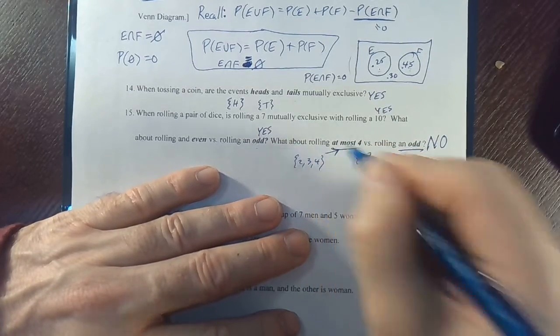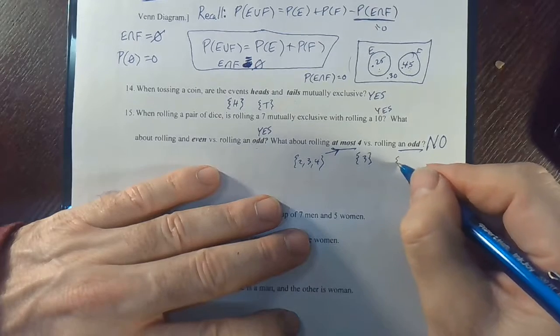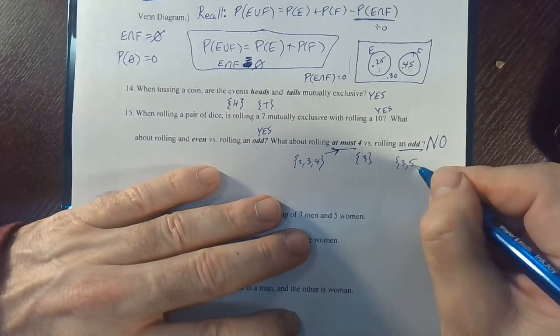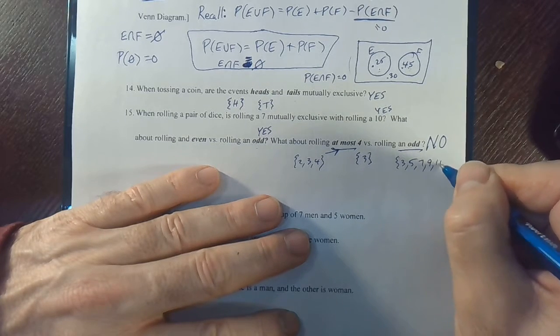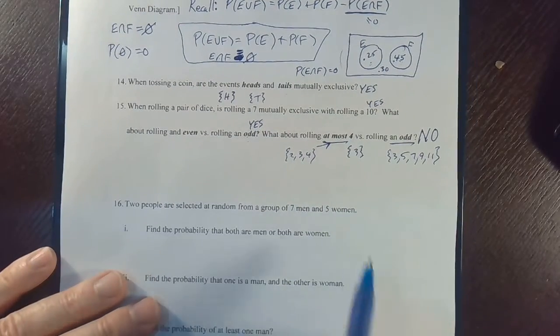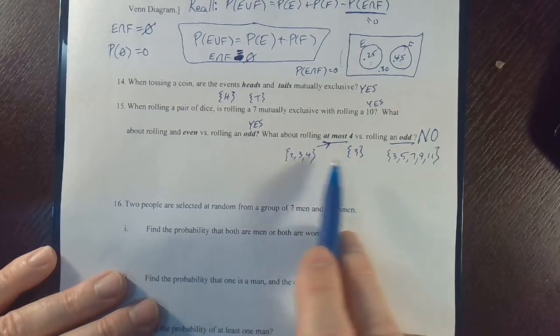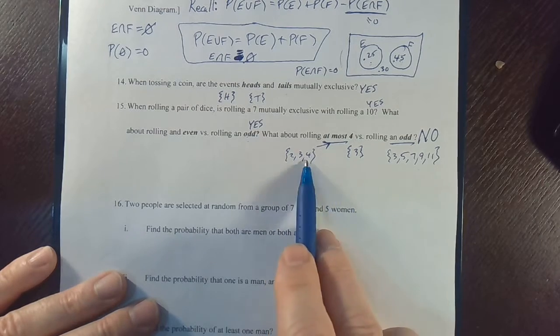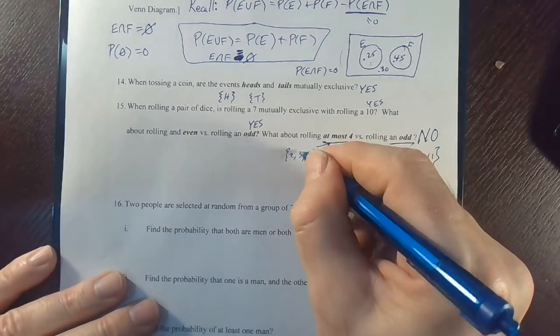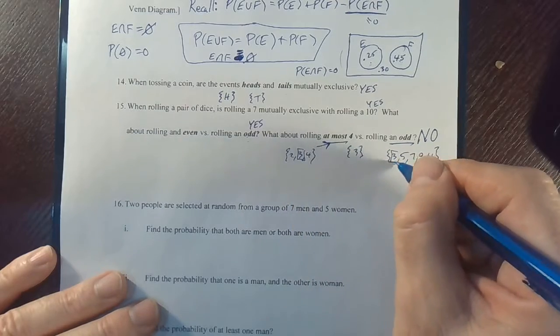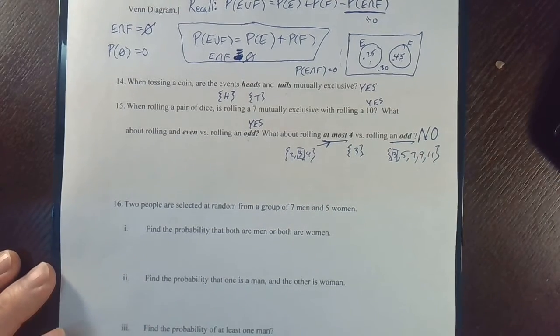That's the at most 4. And odd would be 3, 5, 7, 9, 11. Are these disjoint or mutually exclusive? In other words, is their intersection the empty set? No. The number 3 shows up in both. So they are not mutually exclusive.